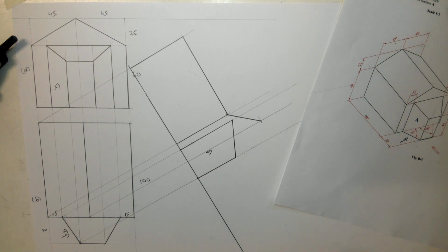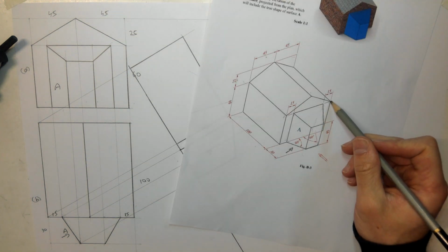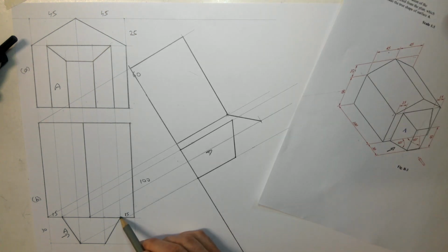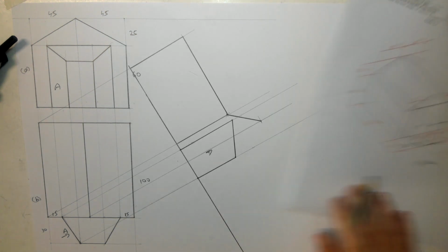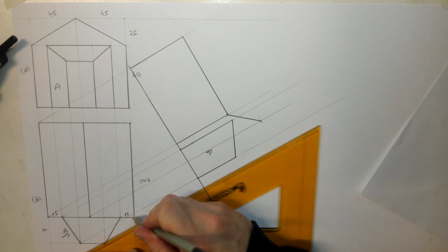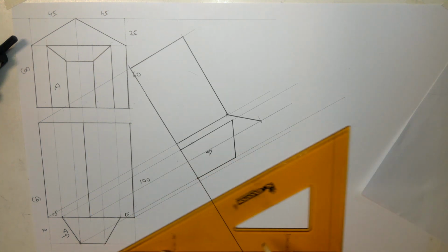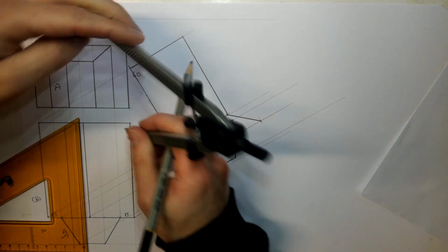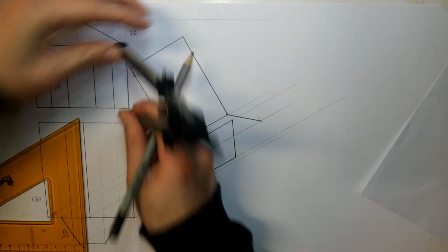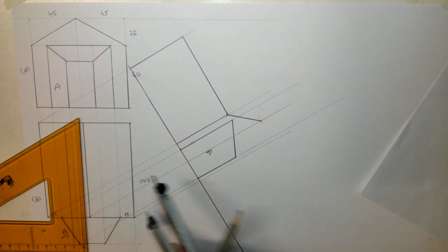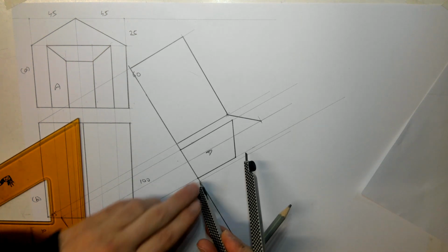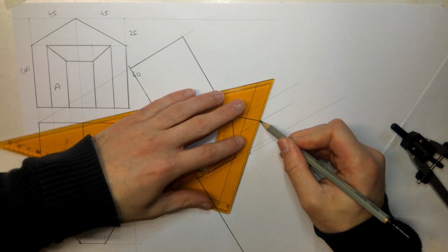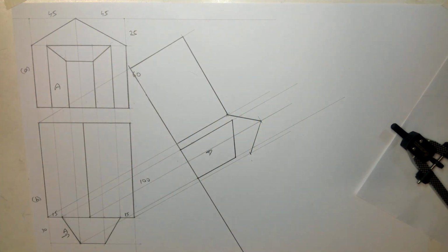My next corner I need then is this corner here, and that's going to be on this edge here. So if I take that up at 30 degrees, follow it up here, that height, follow it down, follow it up, I can connect these two together here.